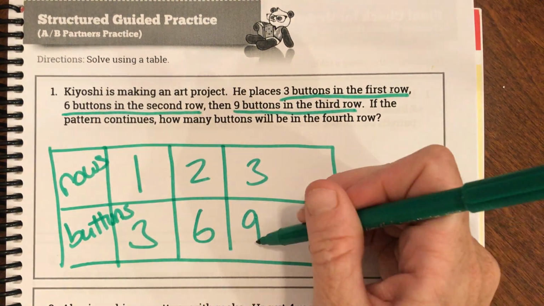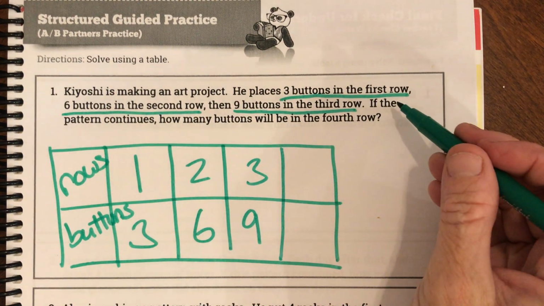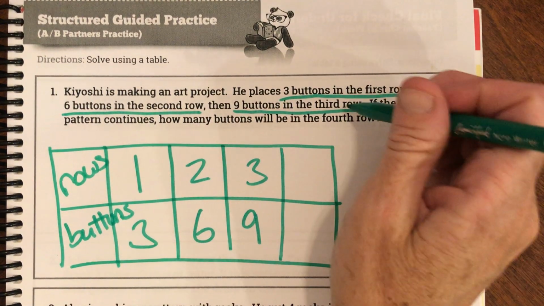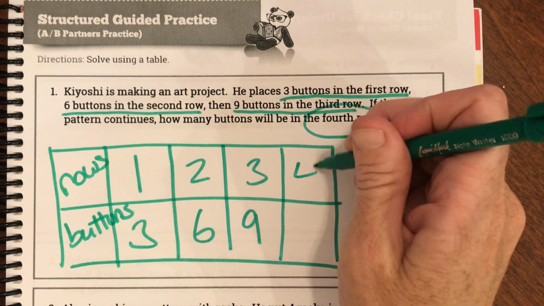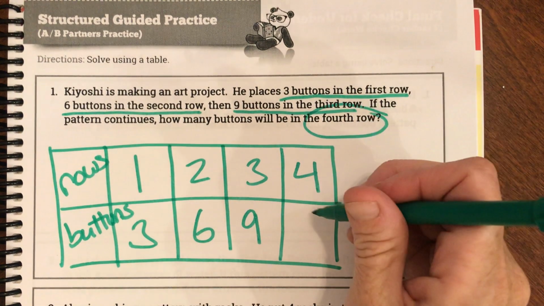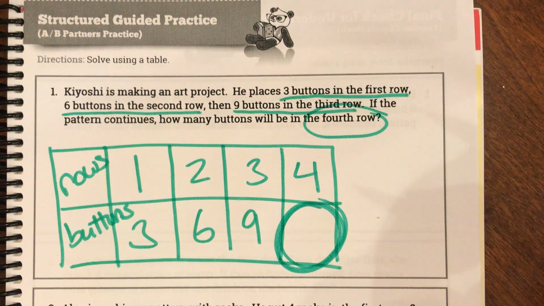And the question says, if the pattern continues, how many will be in the 4th row? This is what they want to know.